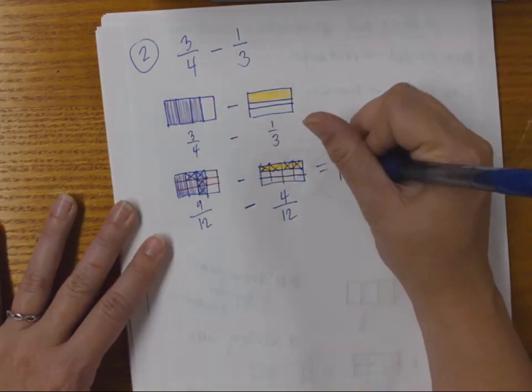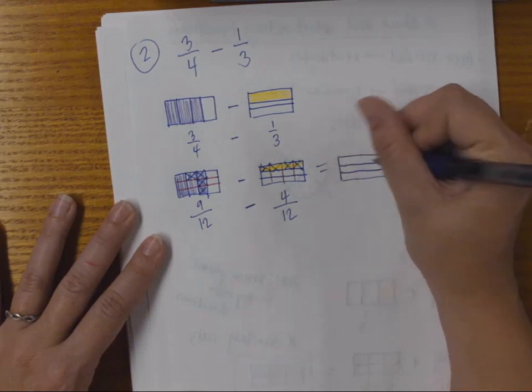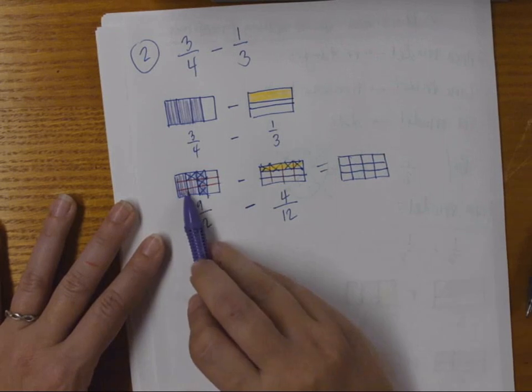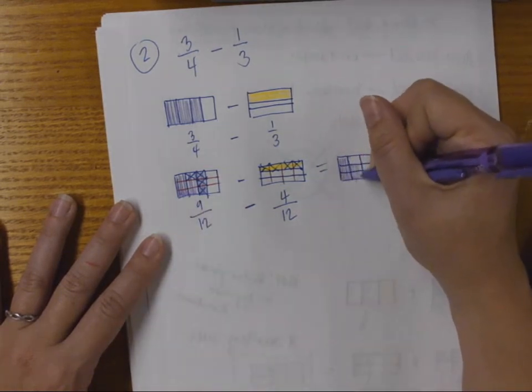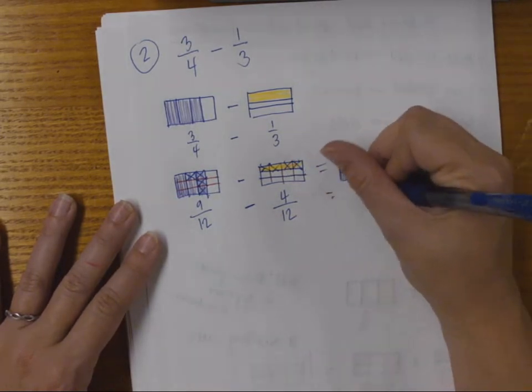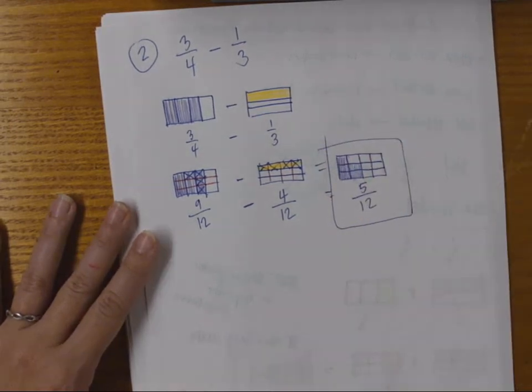So my answer is still my whole rectangle split into 12 equal pieces. I only have 5 pieces left that are shaded in. So my answer is 5 pieces are shaded, 12 make a whole. So 5/12 is my answer.